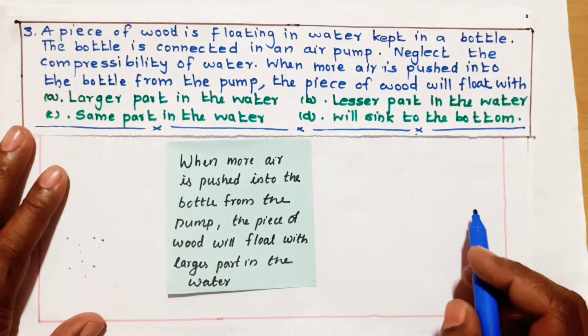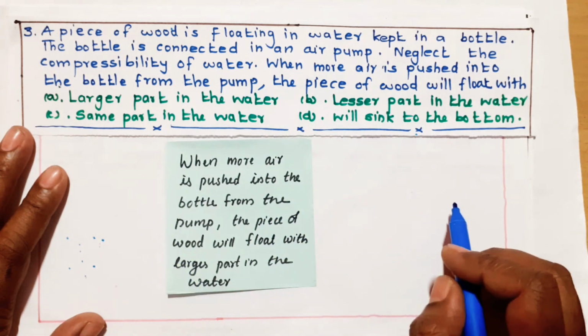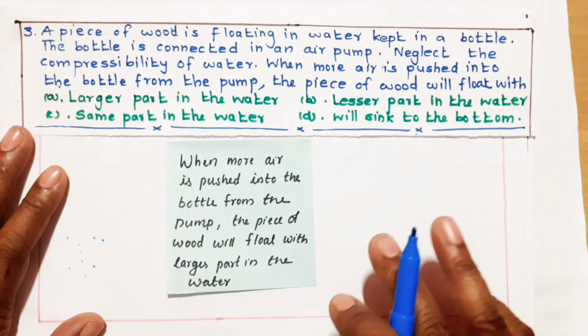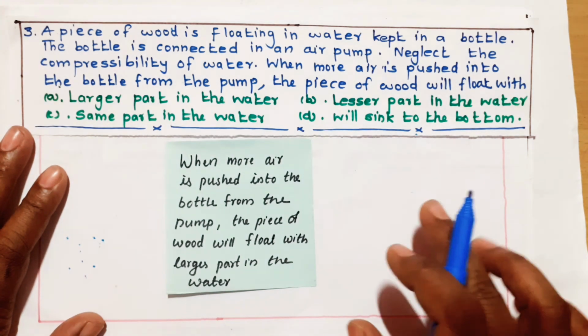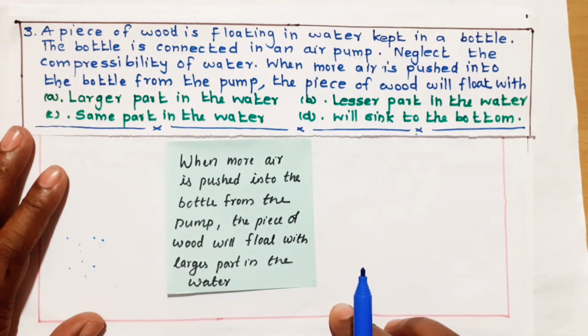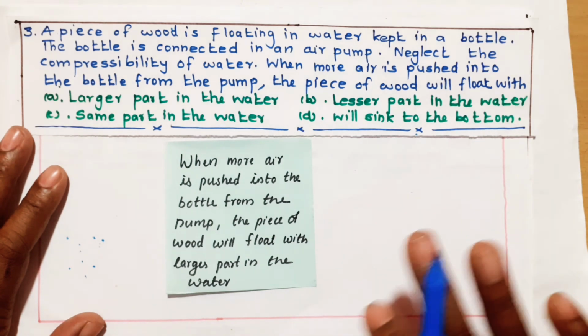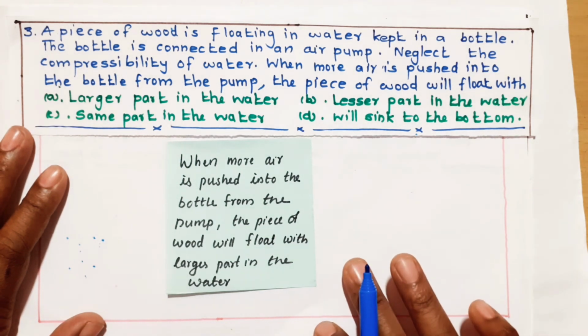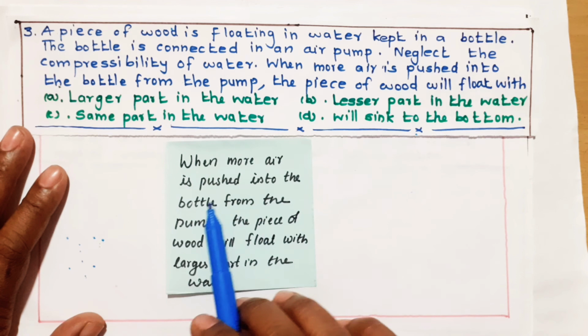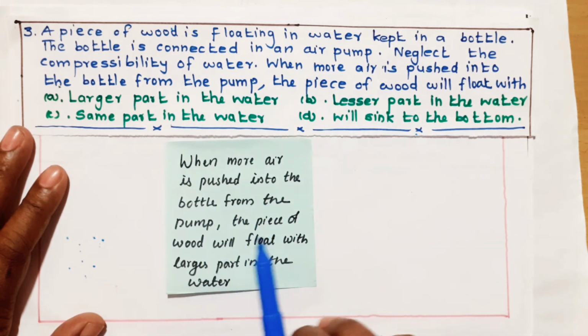Water is kept in a bottle, they told, and at the top we have a piece of wood, and the bottle is connected to an air pump. Then if you push more air, what will happen? The piece of wood will float with a larger part in the water.